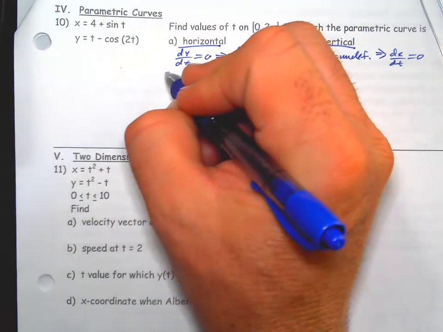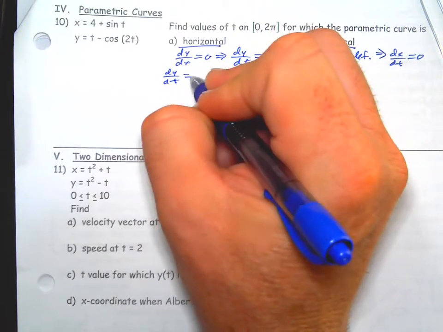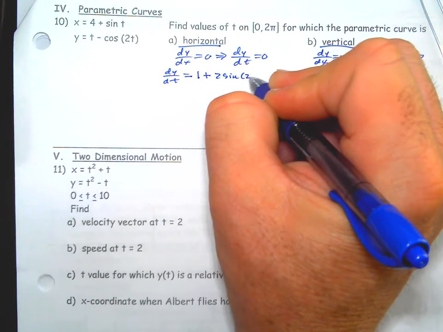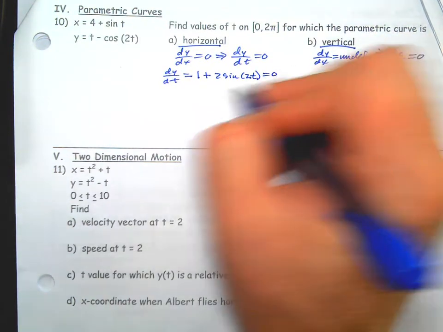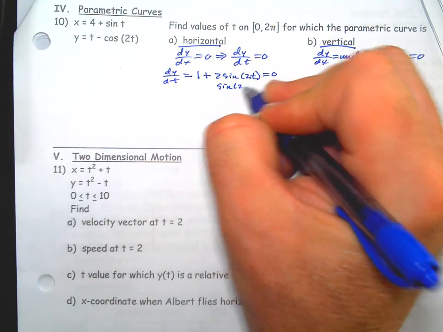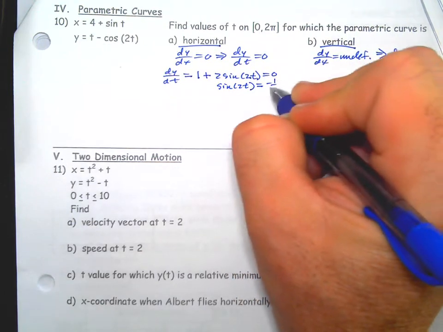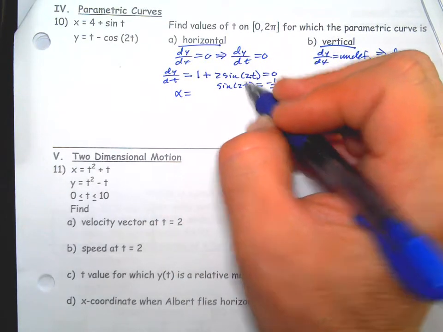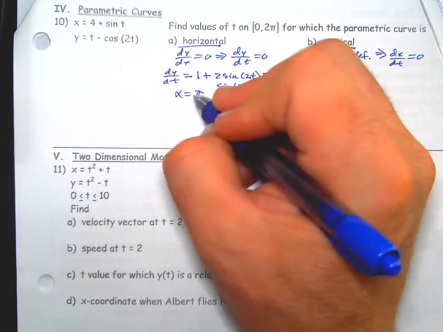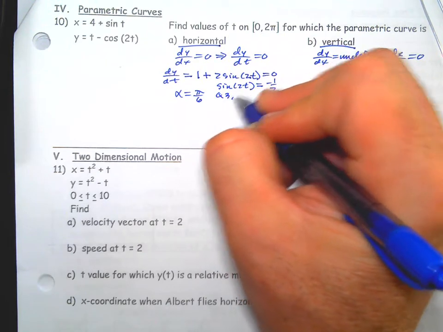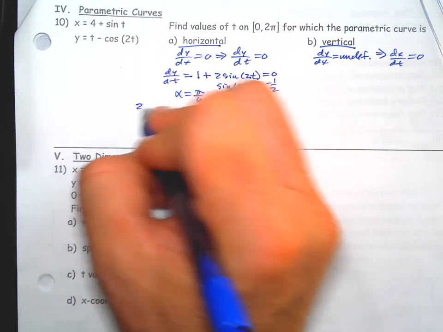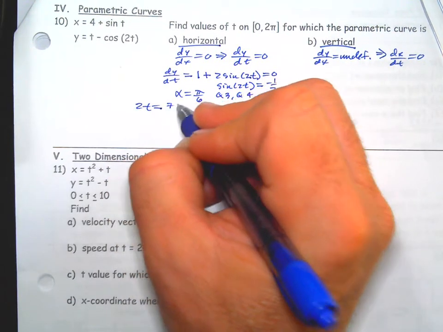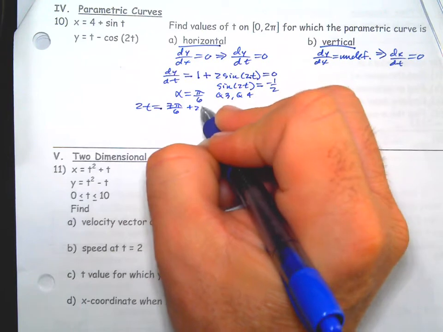So dy/dt equals 1 plus 2 sine 2t. Got a little chain rule there. I say equals 0. So sine 2t equals negative 1/2. Alpha equals pi over 6, since sine equals 1/2. In quadrants 3 and 4, it's negative. So we're going to get 2t equals, quadrant 3 is going to be pi plus pi over 6, so 7 pi over 6 plus 2 pi k.